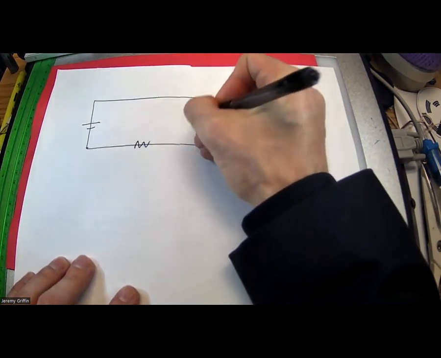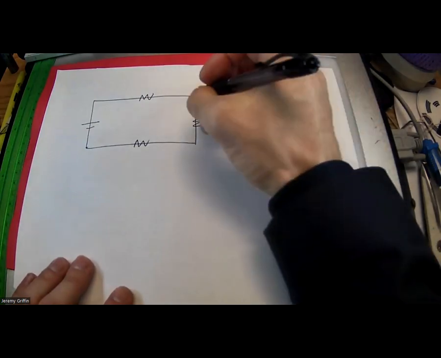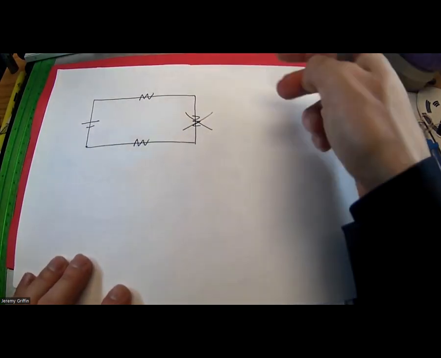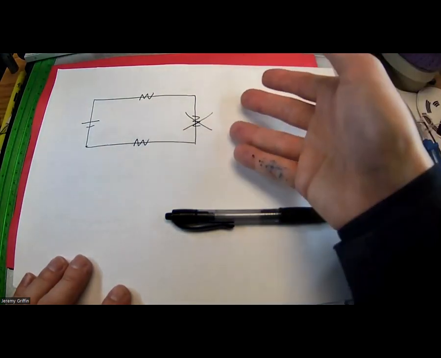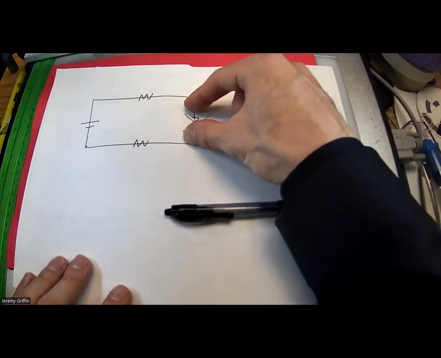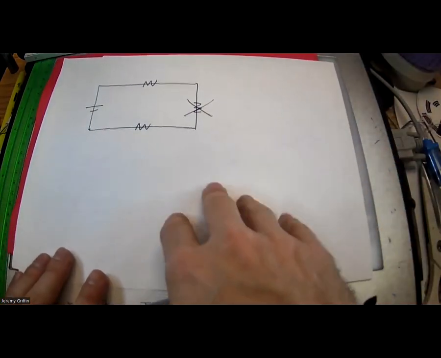Let's put 3 bulbs in series. That would be 3 bulbs in series, right? And let's say this guy burns out. Wouldn't that effectively open the circuit and now the electricity can't even flow? If the electricity can't flow because the circuit's open, then none of the bulbs are going to light. That's the answer to the one we just did.